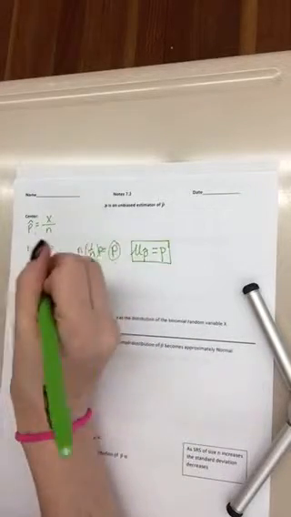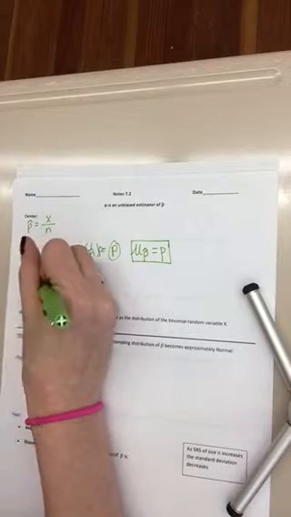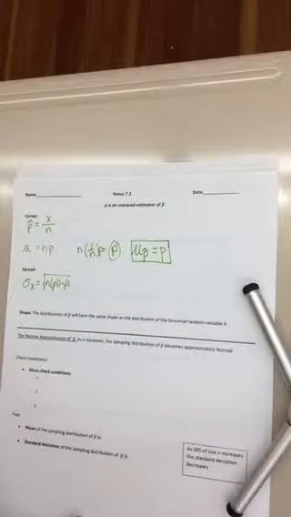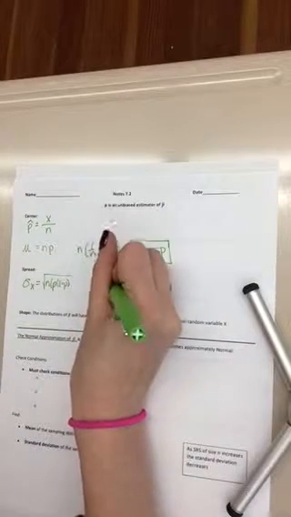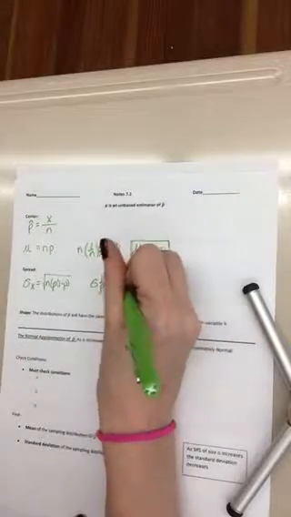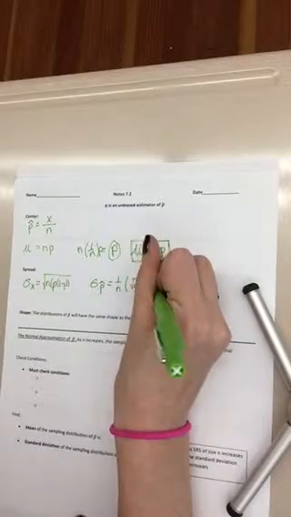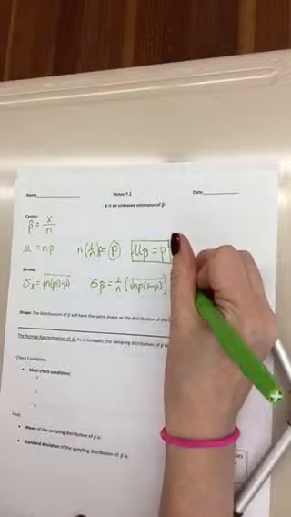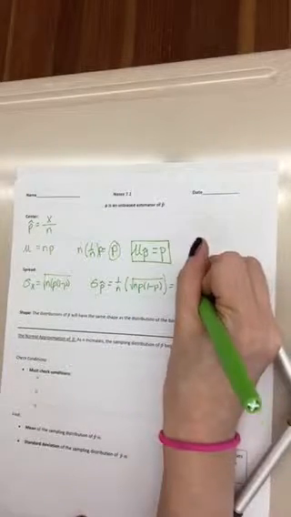Same thing about the spread. We know that the standard deviation formula for binomial situations is the square root of n times p times 1 minus p. And we're going to do the same kind of exploration. So the standard deviation of the sampling distribution will be 1 over n times that same formula, which is going to equal the same thing if we bring the n in as an n squared.